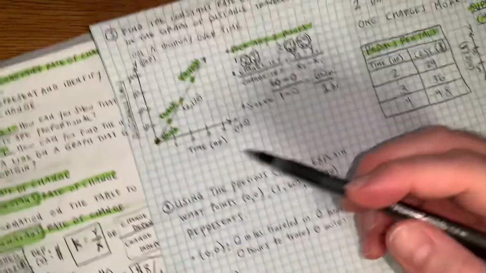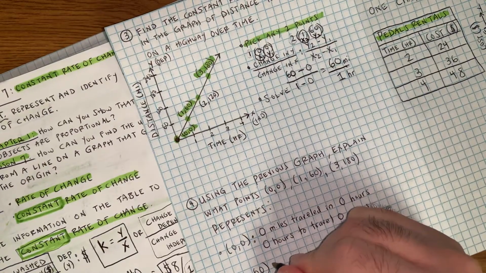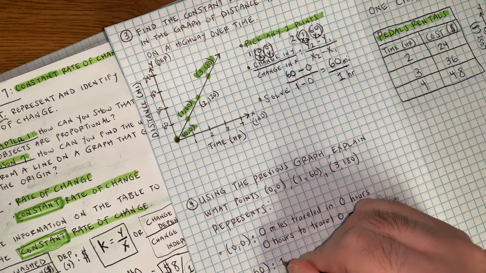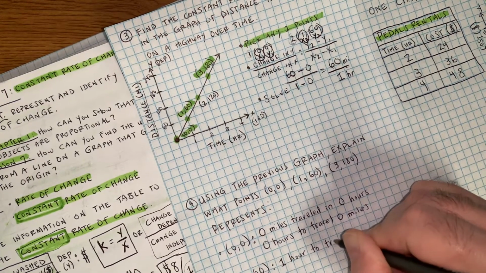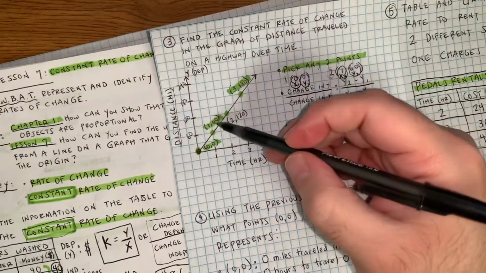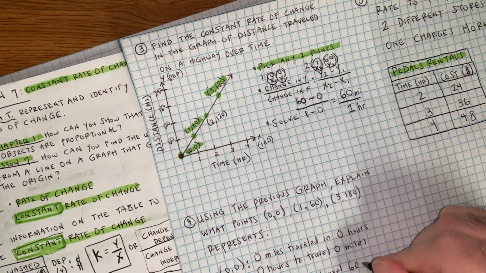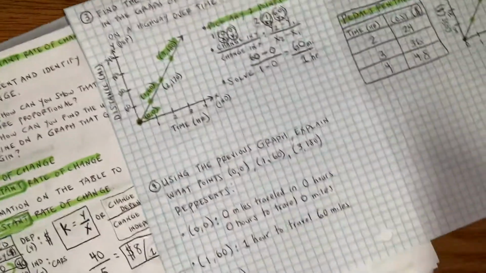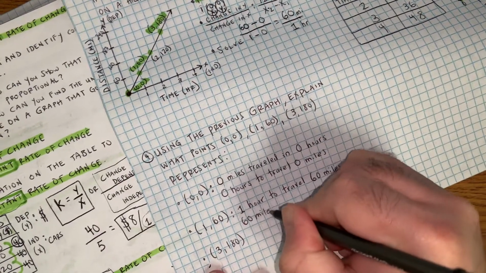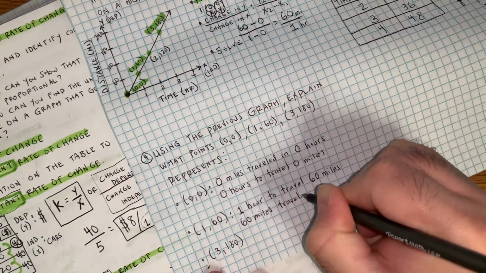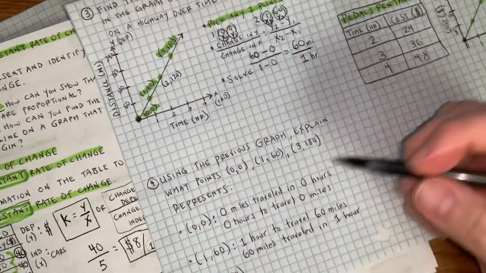So let's do 1, 60. 1 is our x value, so 1 represents hours. So that means 1 hour to travel. 60 represents miles, so that means 1 hour to travel 60 miles. Or you can say the reversed way. The reverse way would be 60 miles traveled in 1 hour.